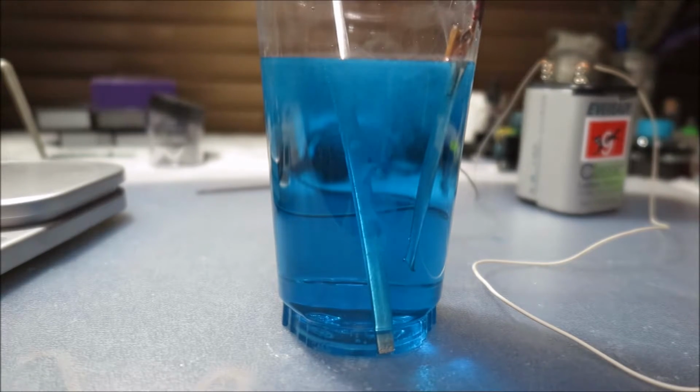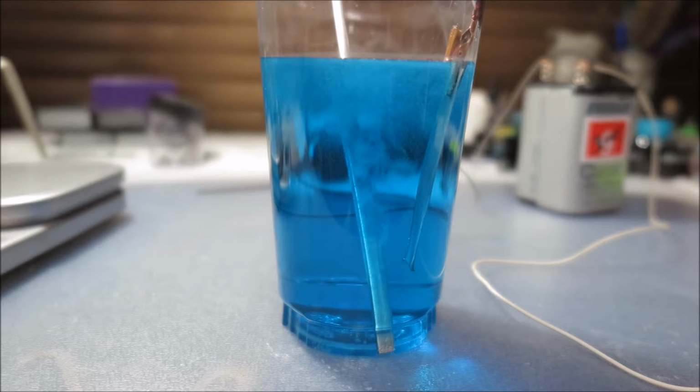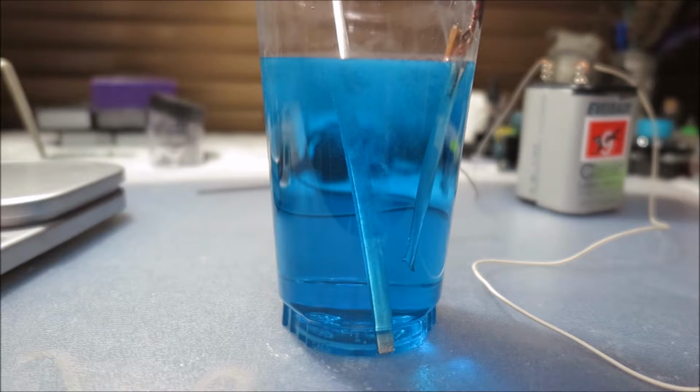Hello guys, I'm back, and this is only the middle stage of the whole electrolysis experiment, and I had to move it from the beaker to this cup because I tried gold for an anode first and then it turned black.